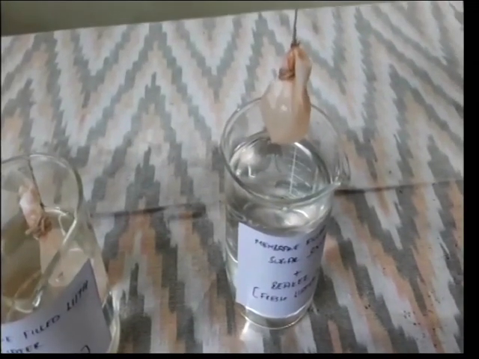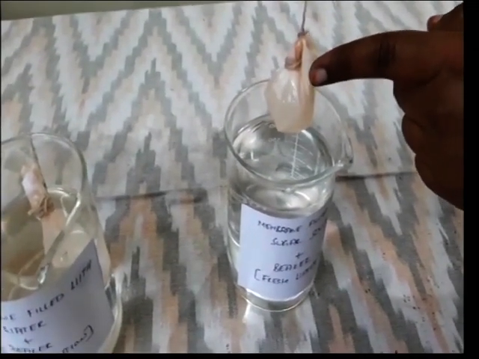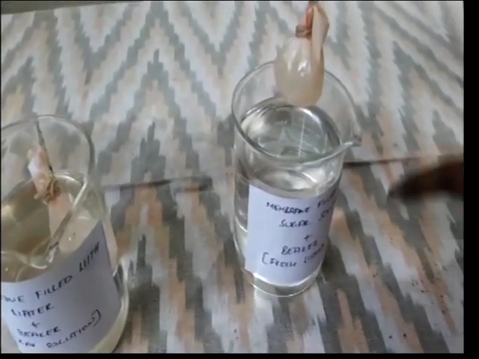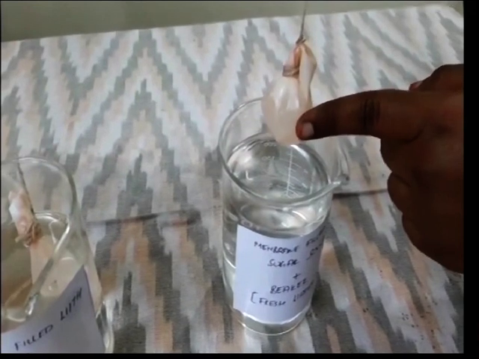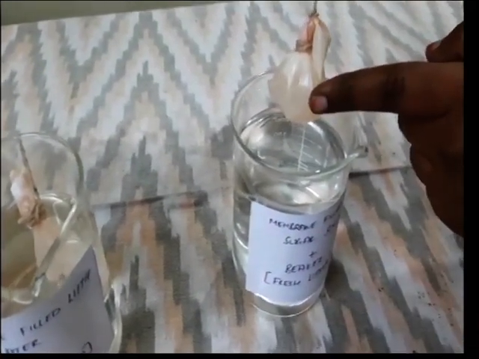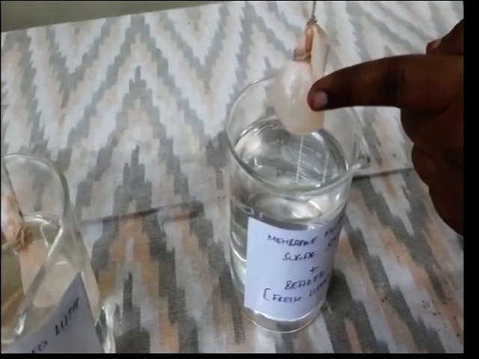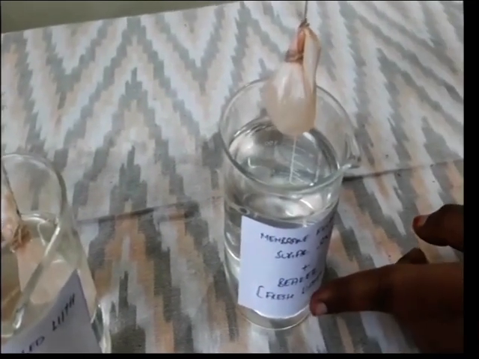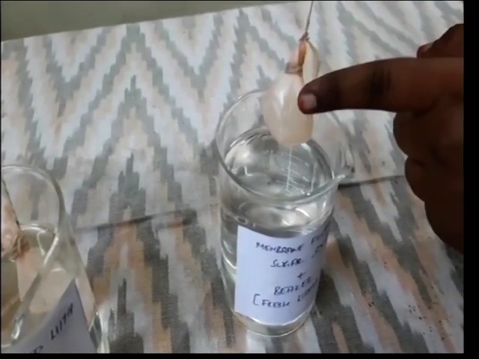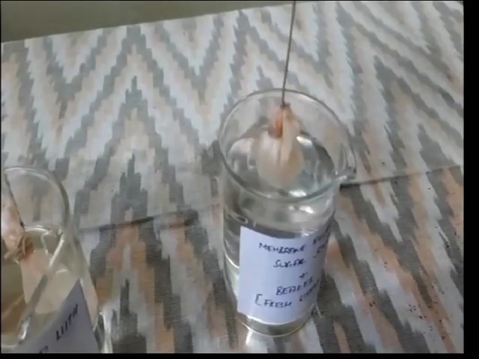Children, we have filled sugar solution in the egg membrane and the beaker with fresh water. You can see there is an increase in the size of the egg membrane. That means water from the beaker has entered the egg membrane, that is, the sugar solution. So there is a movement of water molecules from lower concentration to higher concentration, right?